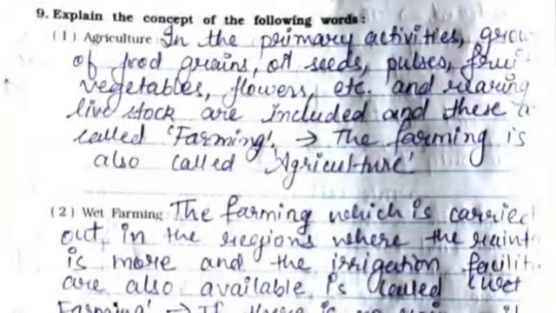Now we'll continue with question number 9, that is explain the concept of the following words. The first one is agriculture. In the primary activities, growth of food grains, oilseeds, pulses, fruits, vegetables, flowers, etc. and rearing livestock are included, and these are called farming. The farming is also called agriculture.